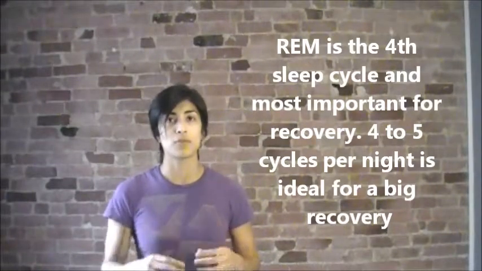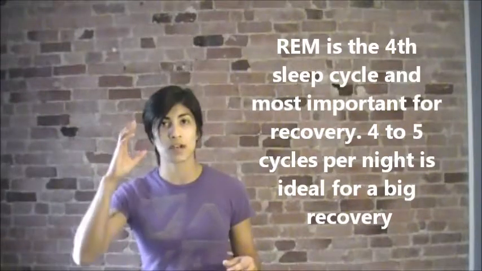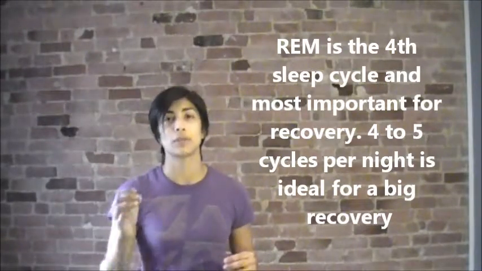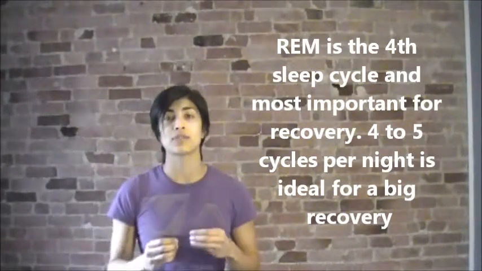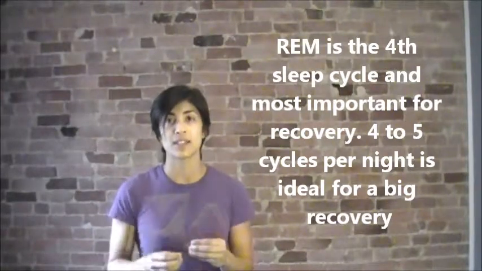So to get a full proper rest and recovery, where your brain is recovering, your nervous system is recovering, learning, making adaptations, and the muscles themselves are actually rebuilding and synthesizing the proteins that you've given it, you'll need at least 4 to 5 cycles per night.